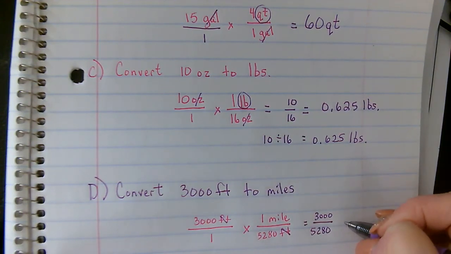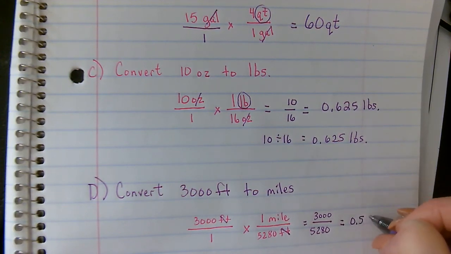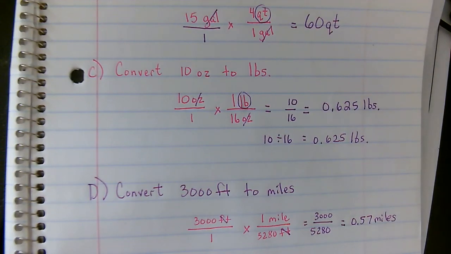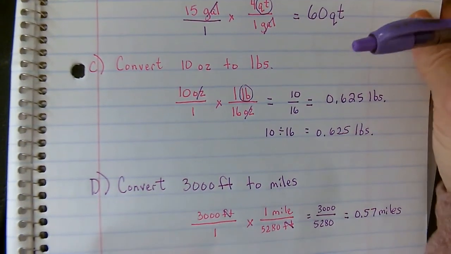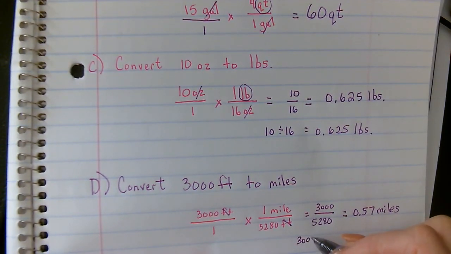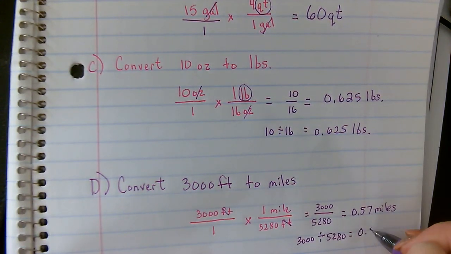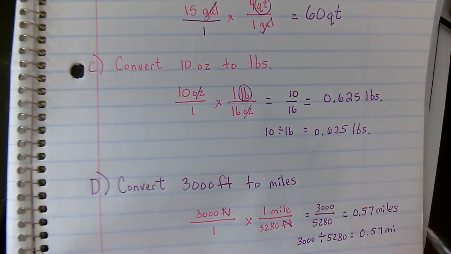All right, and if I were to divide this, I would get 0.57 miles. Now, if you're not required to show the work, you really could have just done the division, 3,000 divided by 5,280, and you get the same thing, 0.57, and I'll abbreviate it this time, okay?